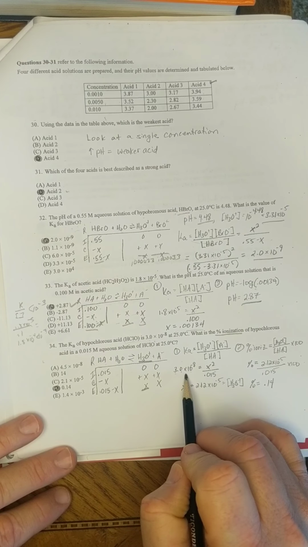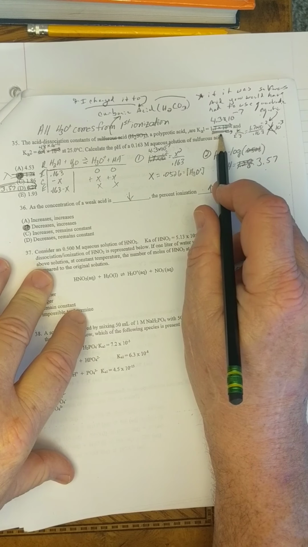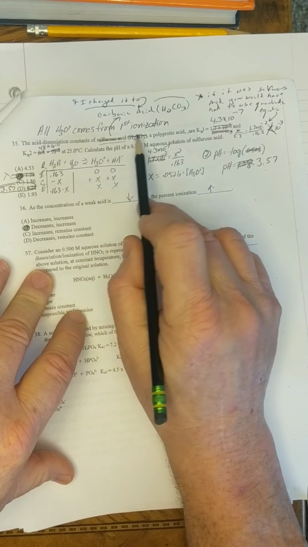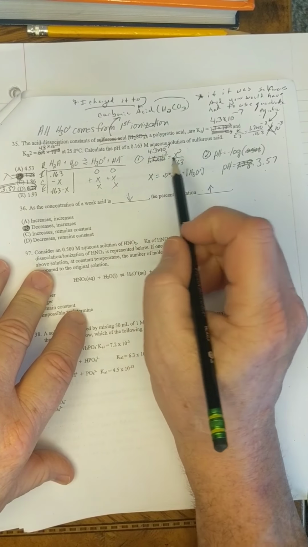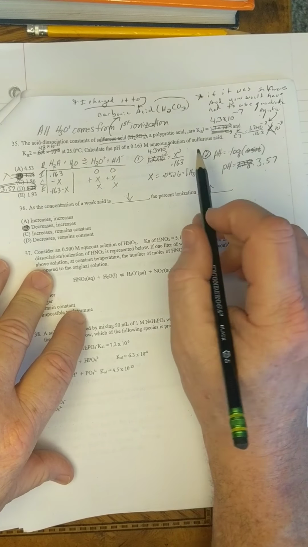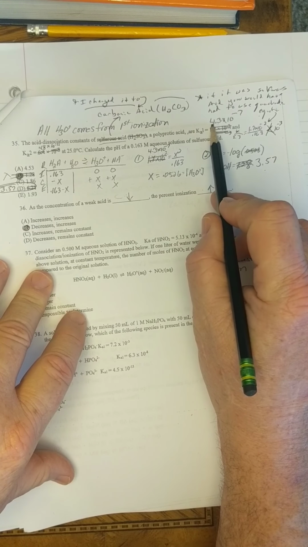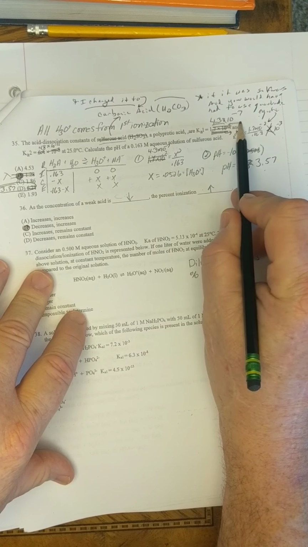I reworked this problem on my version, and I'll tell you why. Originally, this problem has a very large K, 1.7 times 10 to the negative 2. To actually do this problem the way it originally was, you would have had to use the quadratic equation. So I replaced a stronger acid, sulfurous acid, with a weaker acid, carbonic. You have two K's, one for each H coming off. The first K, instead of being very large, 10 to the negative second, is very small, 4.3 times 10 to the negative seventh. I set up my first dissociation.